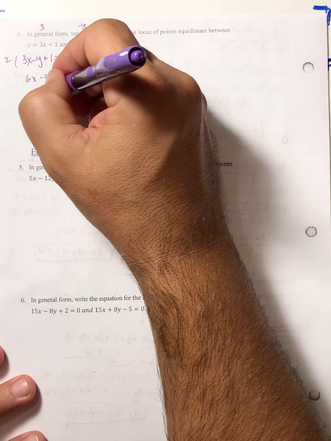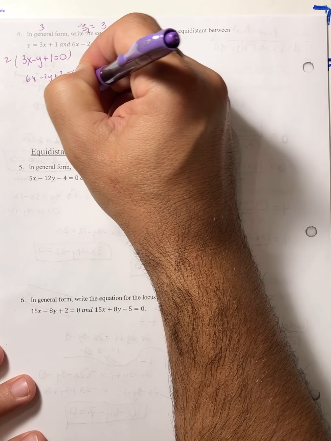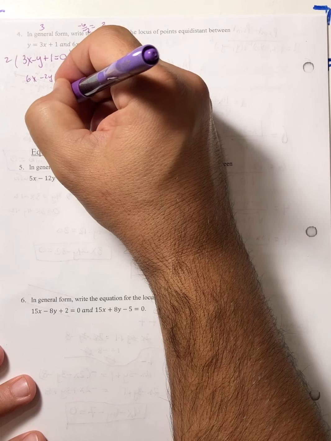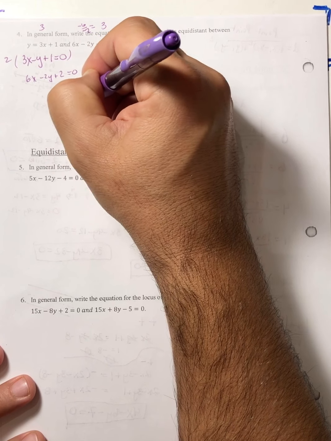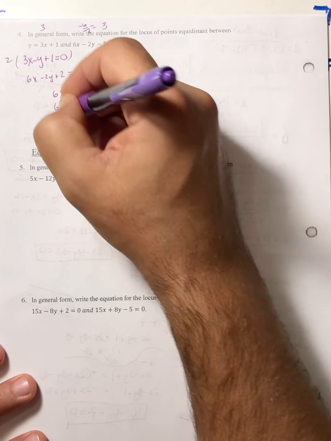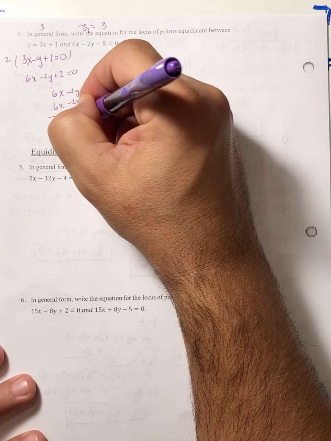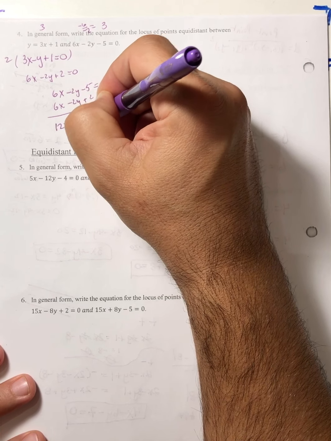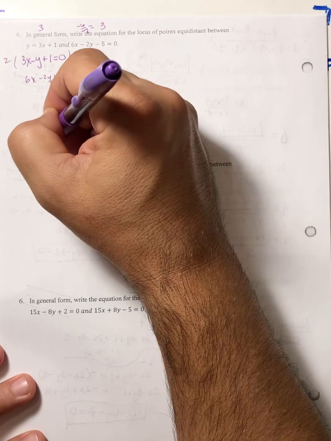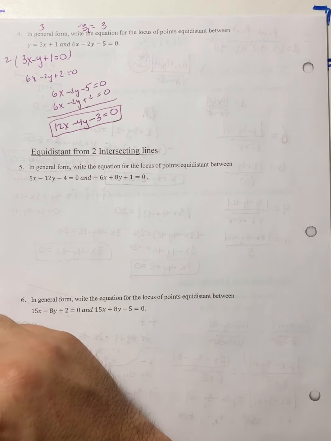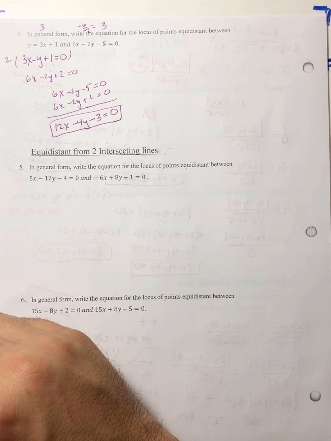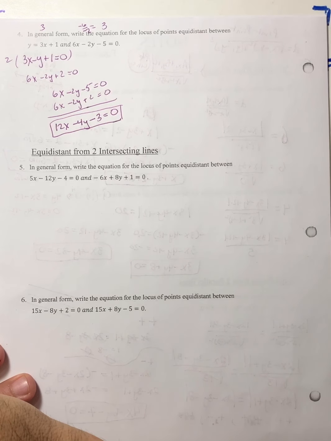Okay? So we can just do 6x minus 2y minus 5 equals 0, and 6x minus 2y plus 2 equals 0. Add those up. There's your equation. Okay? There's your equation. We're done.